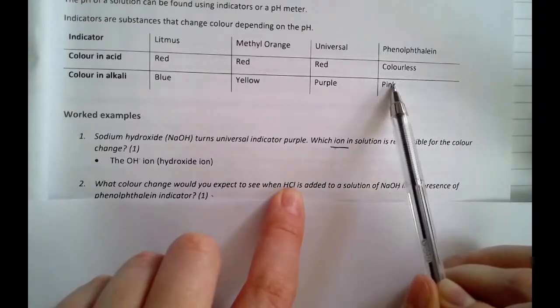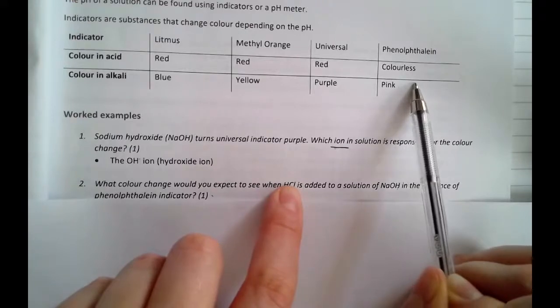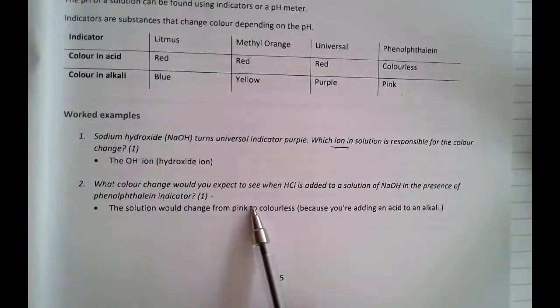So it starts off as pink because you've got an alkali in there, but as you add more and more and more acid, eventually it would turn colourless. So that would be my colour change. Start off as pink and then it turns colourless.